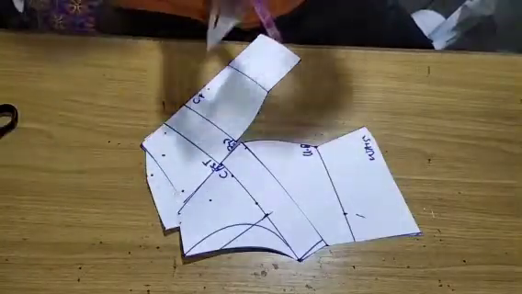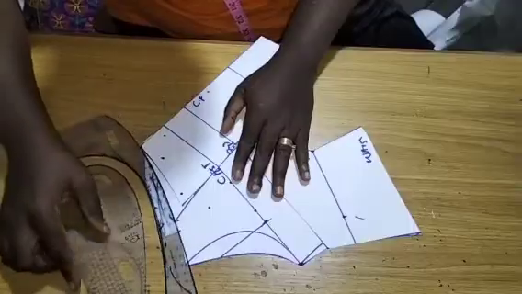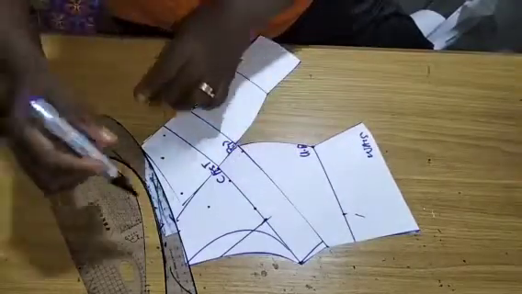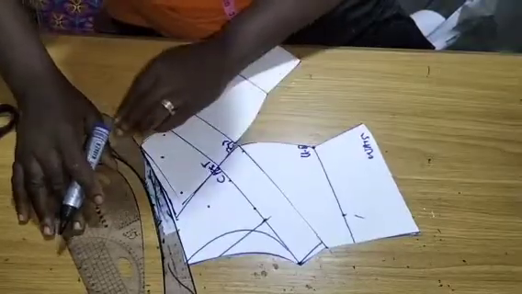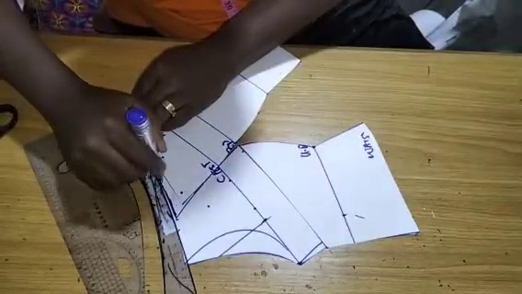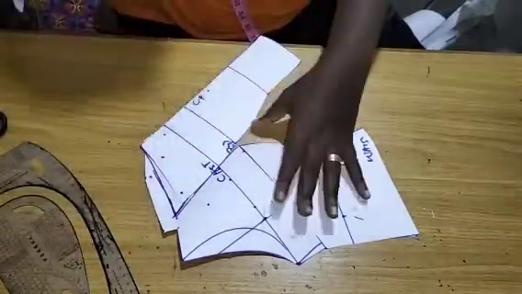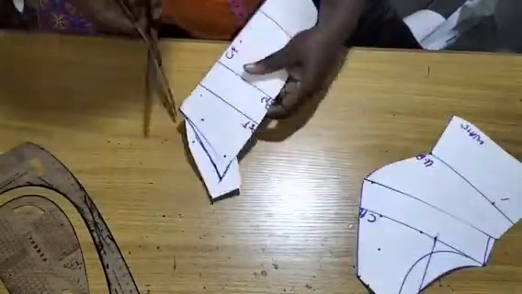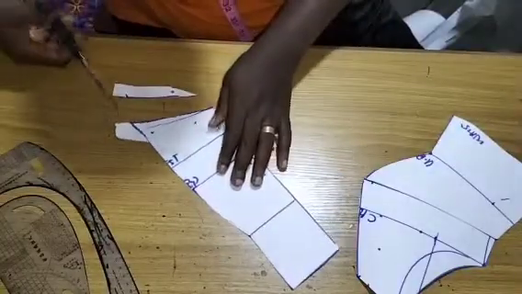Once I've done that, I'll just go ahead and do this. Can you see? So I fill up that gap. So it automatically serves as my replacement before I cut.